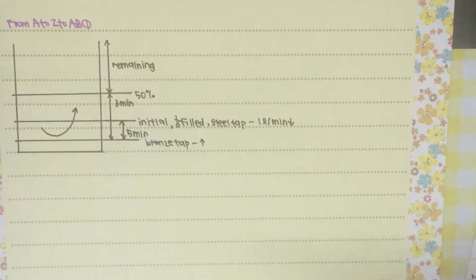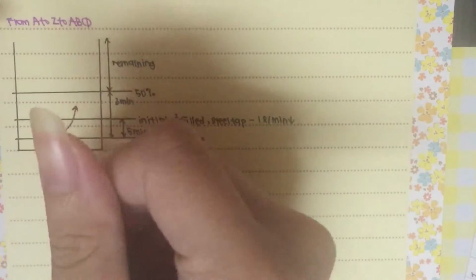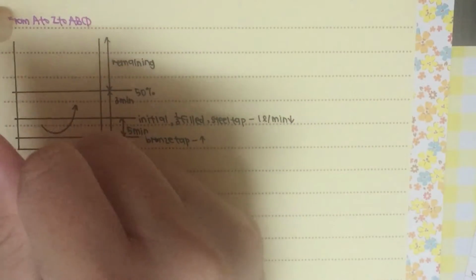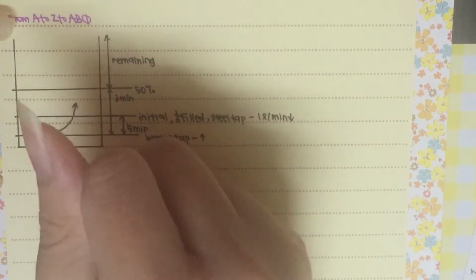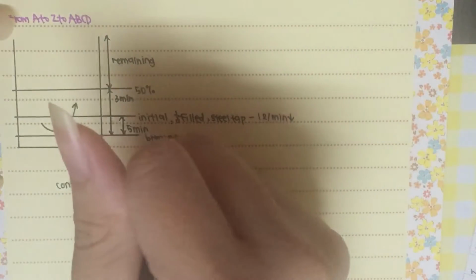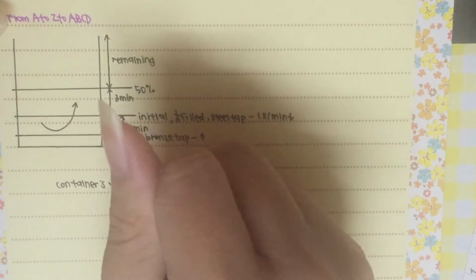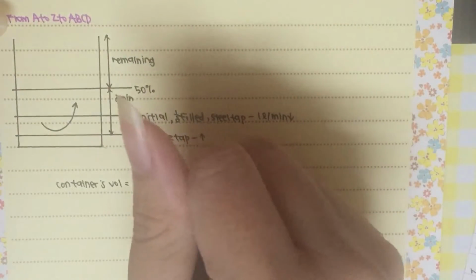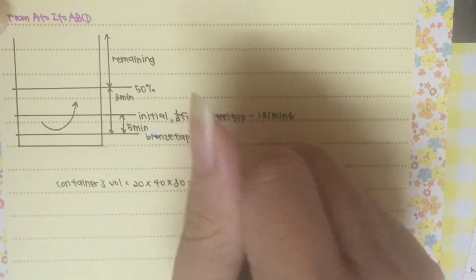Now, similar to the previous question, the first thing we are supposed to find will be the container's volume. Container's volume equals the measurements, which is 20 cm times 40 cm times 30 cm, which will give us 24000 cm cubed.